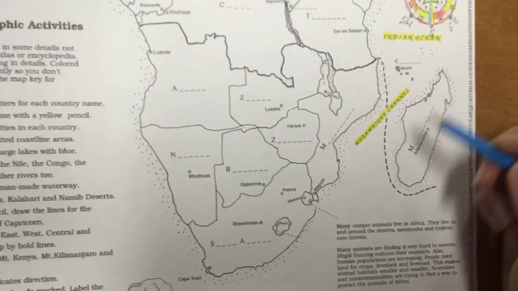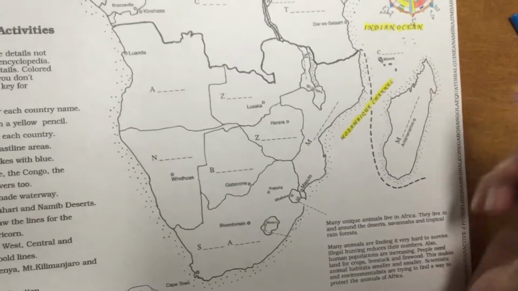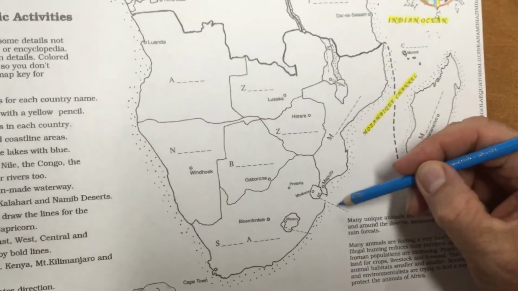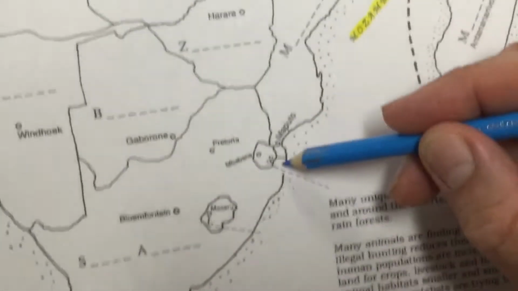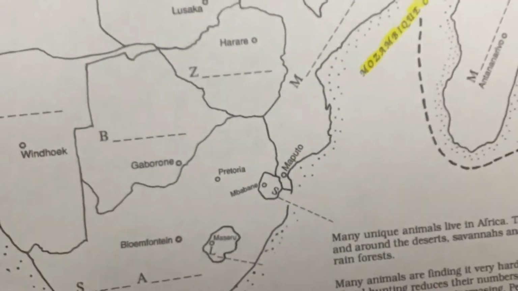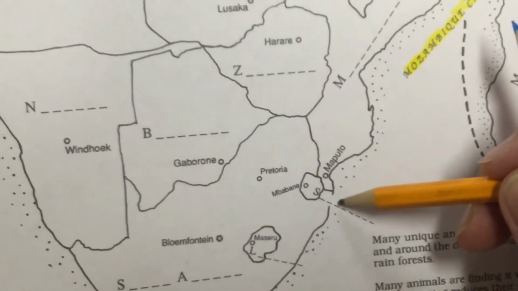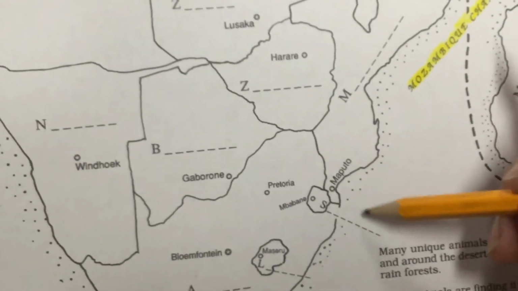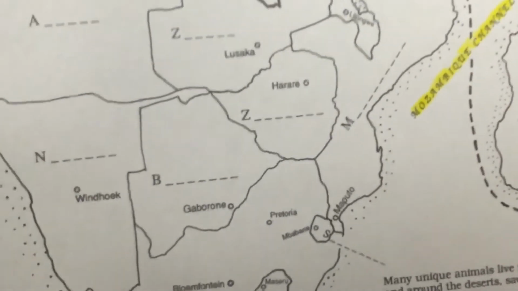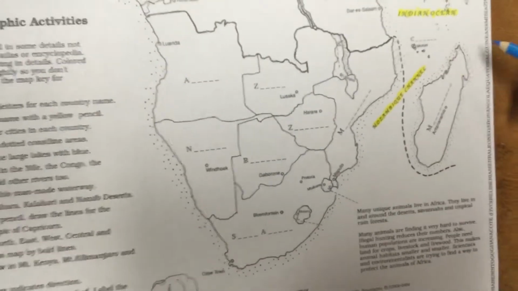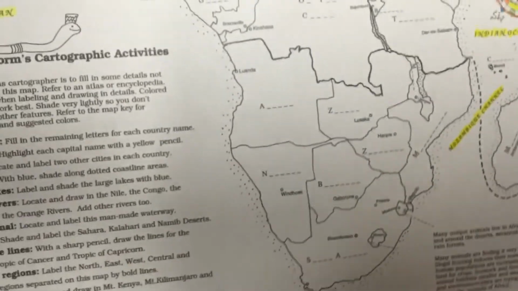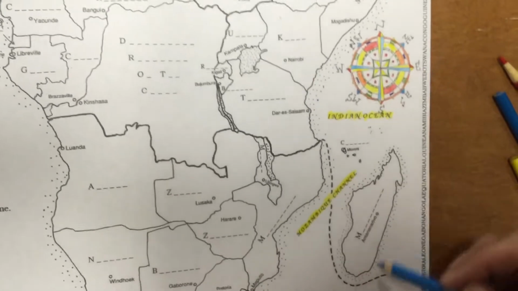Now there are some areas where we don't want to color right away because we're going to be labeling these countries. You can see the area for the names of the countries kind of runs through that coastline water. So I don't want to color the whole coastline right now, but there are certain parts where you could color in, and I think we could practice with Madagascar.